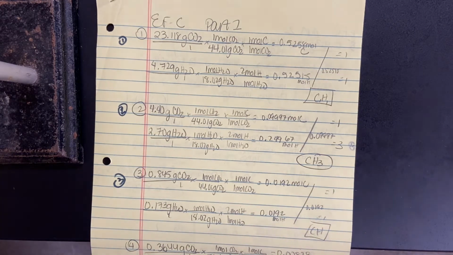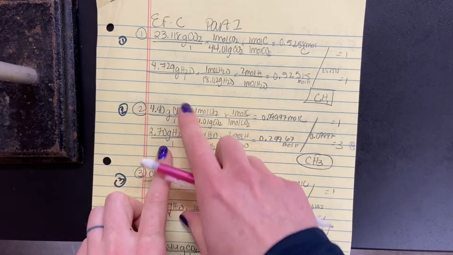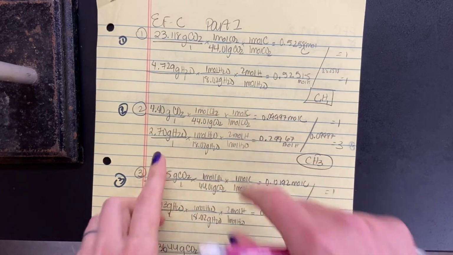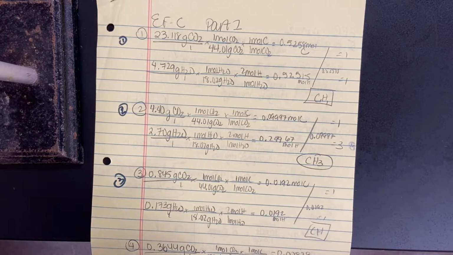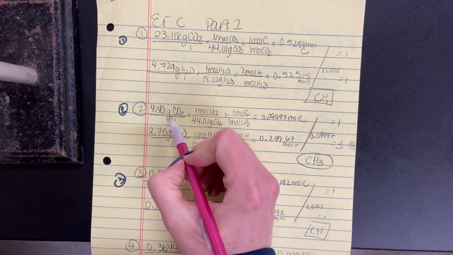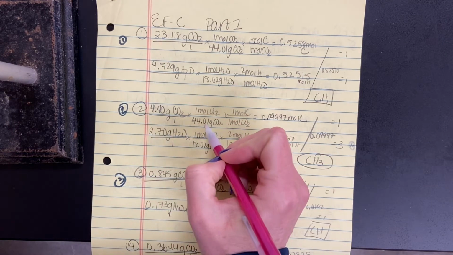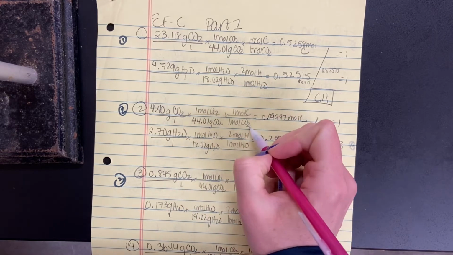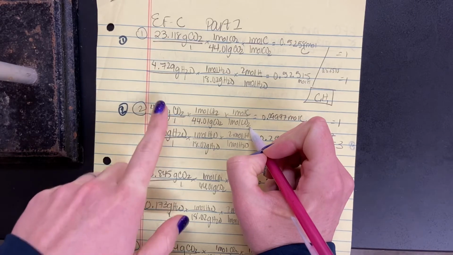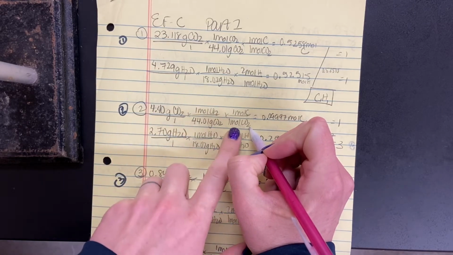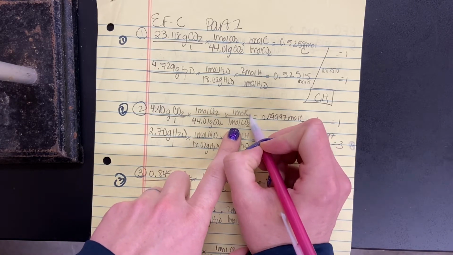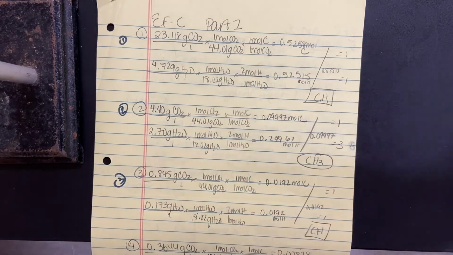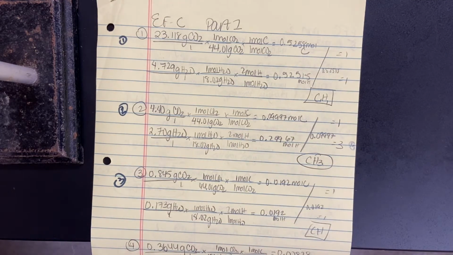Question 2 is another combustion problem, as these all are. And for this one, it's a more simplistic one with just CO2 and water. That's just going to give us our carbon and our hydrogens. So here we go. 4.40 grams of CO2. I change it into moles using the molar mass from the periodic table. For every 1 mole of CO2, there's 1 mole of carbon. I put that in my calculator and I get 0.09997 moles of carbon.